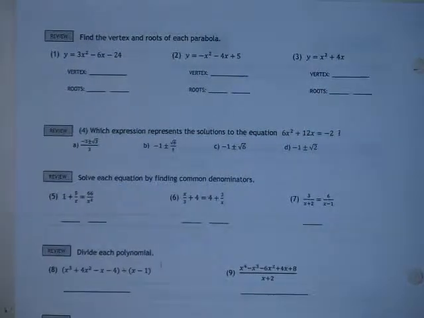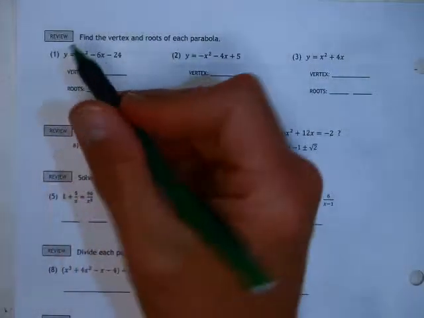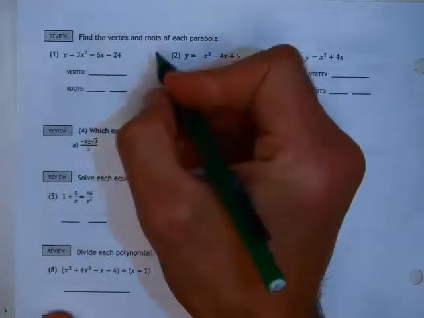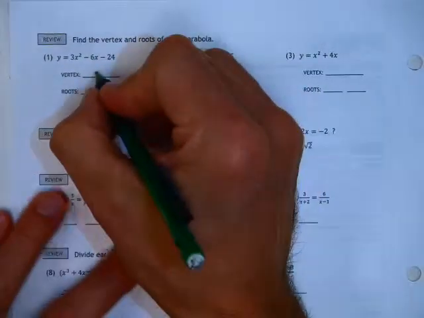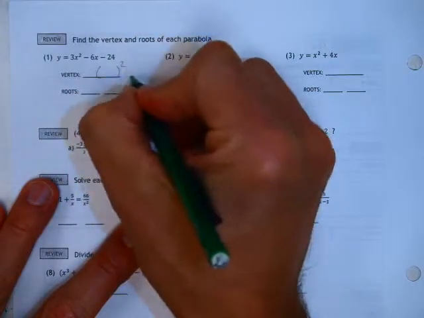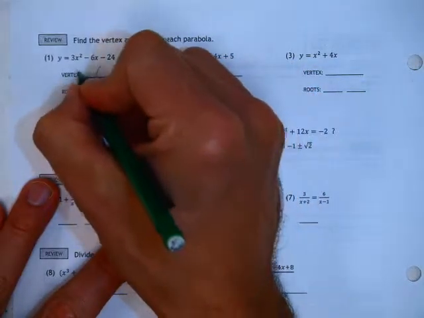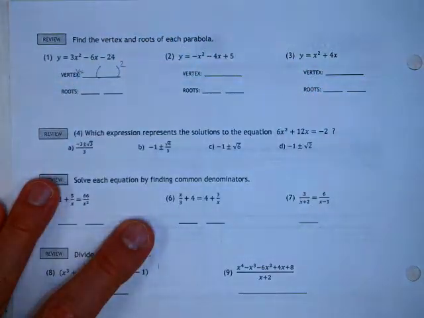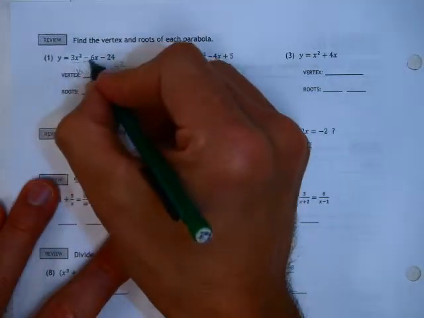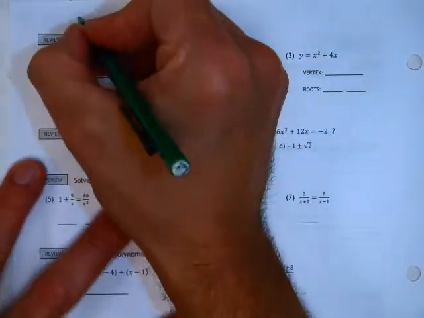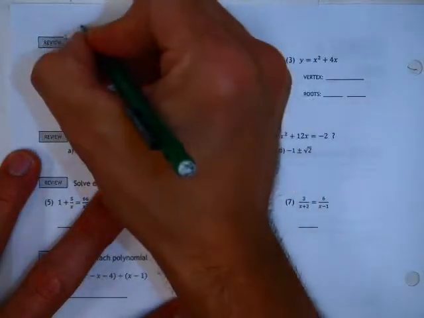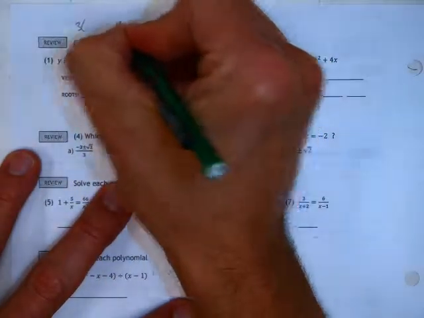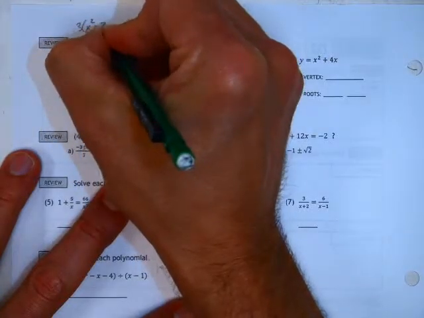Well, vertex and roots, this is probably the hardest one to look at in the big picture, okay? The vertex is a matter of rewriting this thing so it's in the form y equals something squared plus something, okay? So to do that, we need to sequester these guys, move the 24 over, and while we're at it, take out the 3. So I'm going to do that up here. Take out a 3, and I'm left with an x squared minus 2x.